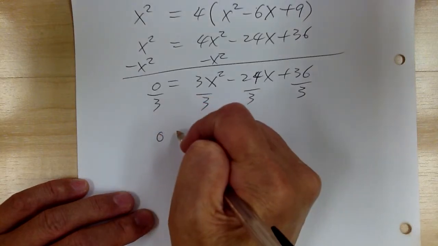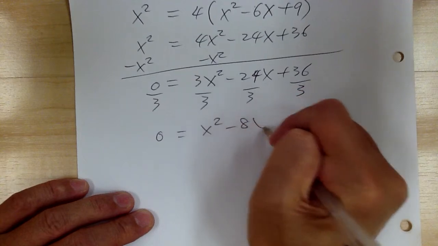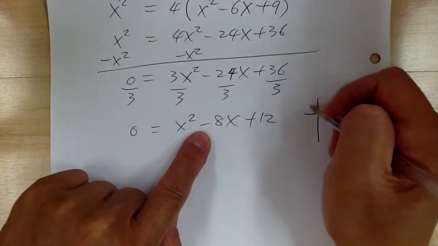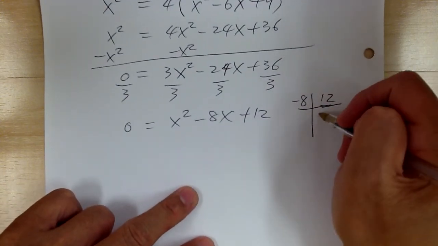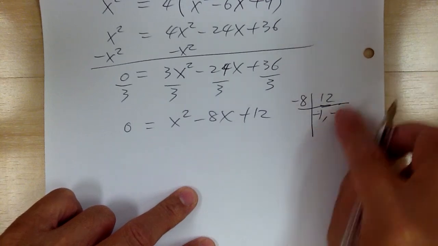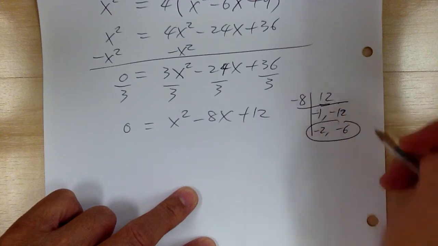So you're going to get 0 equal to x squared, right? 0 divided by 3 is still 0, right? Minus 8x plus 12. So now you do your factoring, so you're going to get negative 8 and 12. So for this one you have to use both negatives. So you're going to get negative 1, negative 12. Right? That's the only way you can make everything match. So negative 2, negative 6.